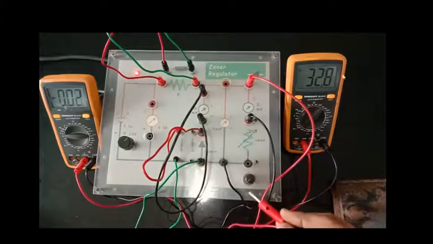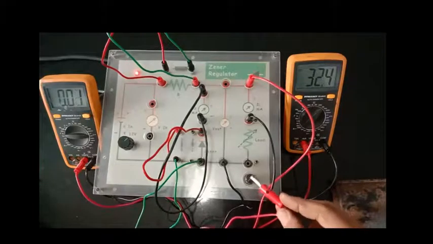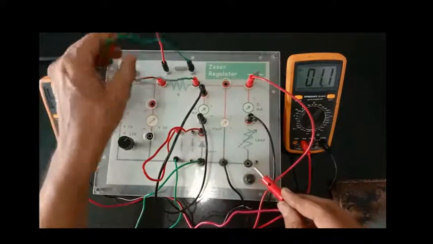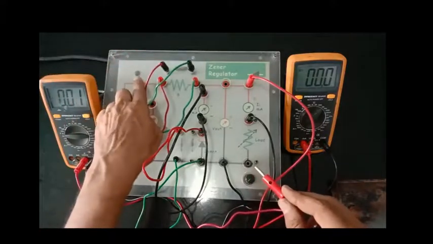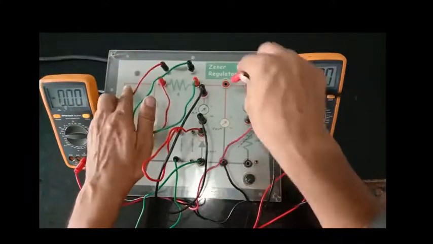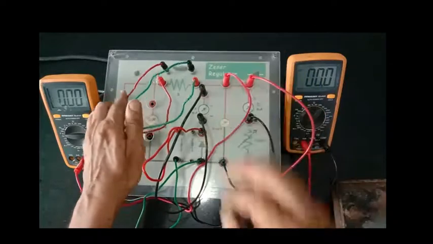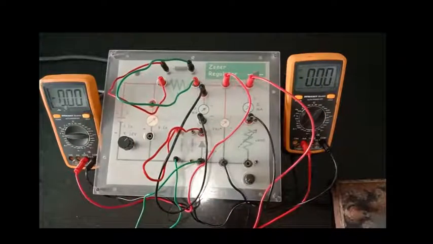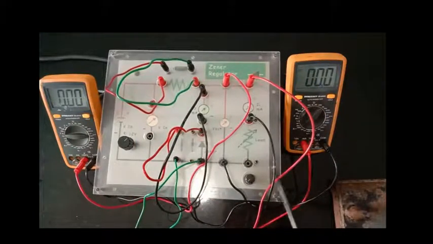While you are changing a meter or anything, the circuitry board should be off. So I am switching it off, and now I am changing the meter. Okay, so now my duty is to measure the load.